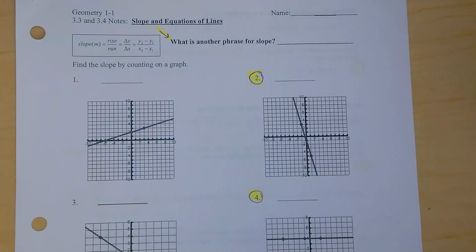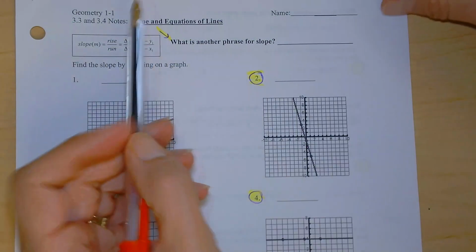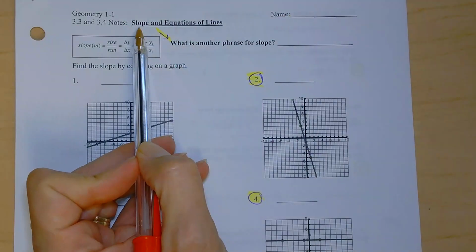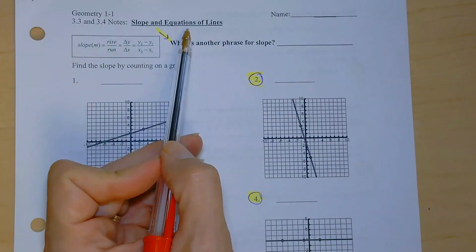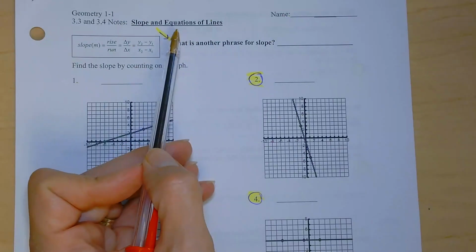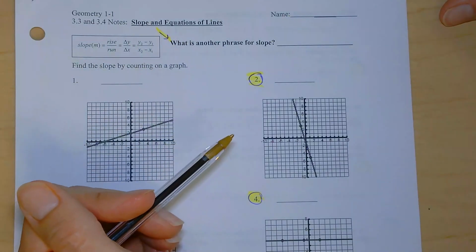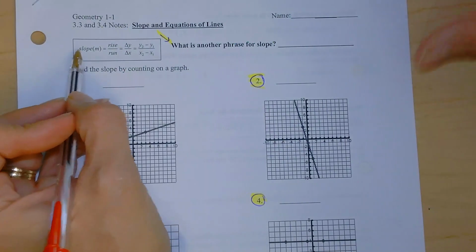We are going to be covering sections 3.3 and 3.4. Section 3.3, the title of that section has to do with slopes. And then section 3.4 is more equations of lines. So we're going to put these two algebra sections together. And we're going to start by reviewing this slope formula right here.